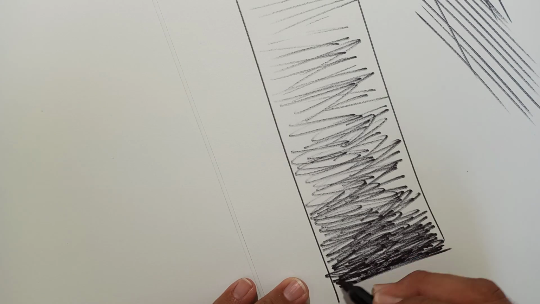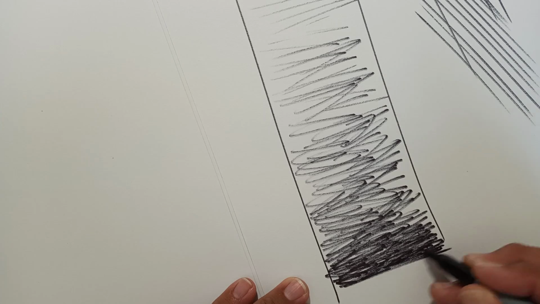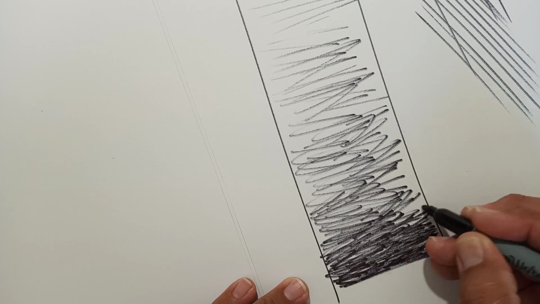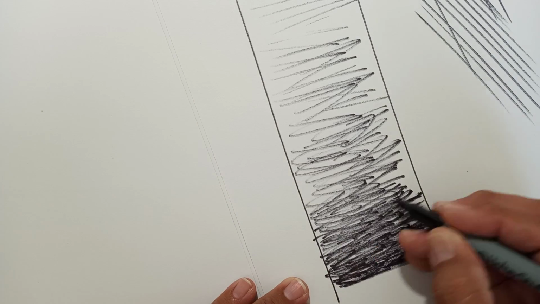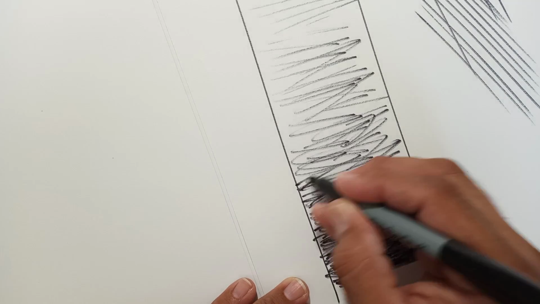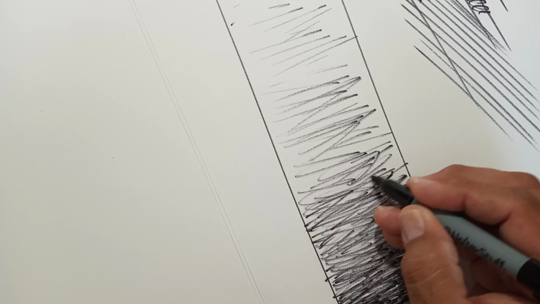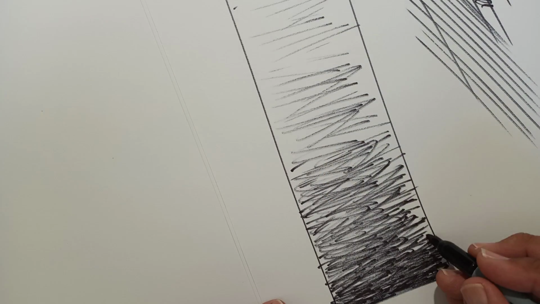So again, this is a very good exercise. Again, I would not grade it, because it's a practice. I want people to practice a little bit, to get a feel for moving and using different parts of your hand, different parts of your arm, treating the Sharpie as a tool, and not as a drawing instrument. You can always pause a little bit, take a look at it, but it's looking pretty good.